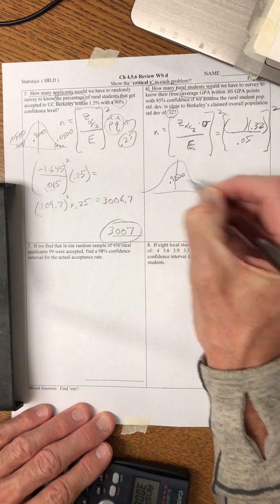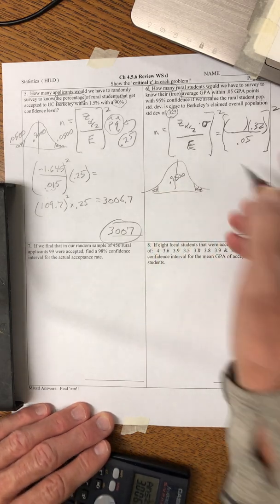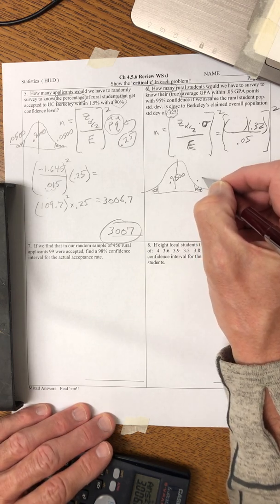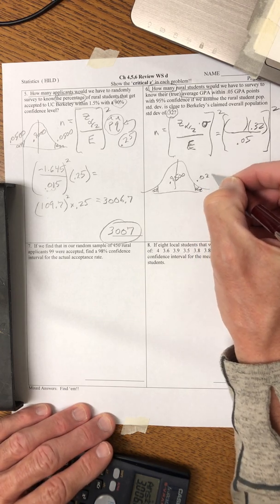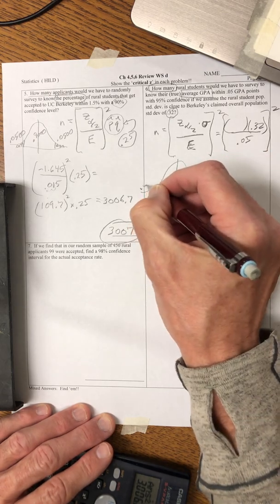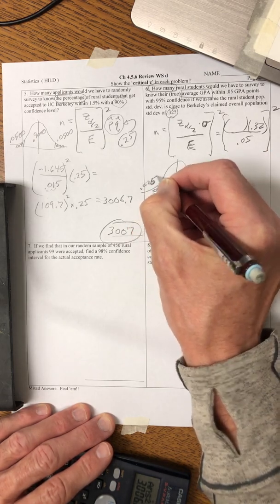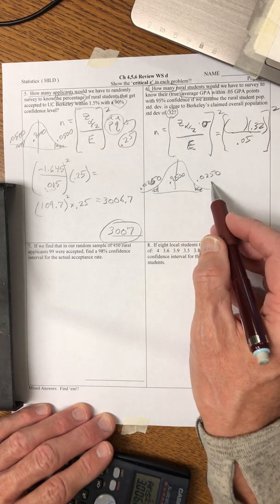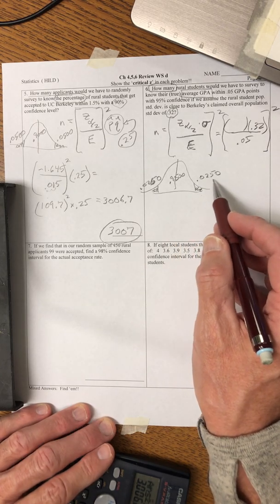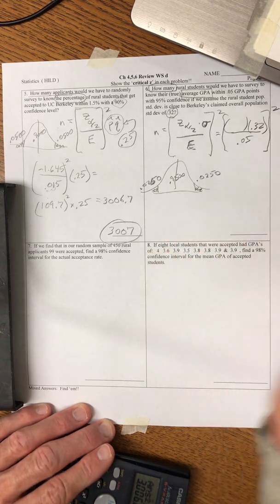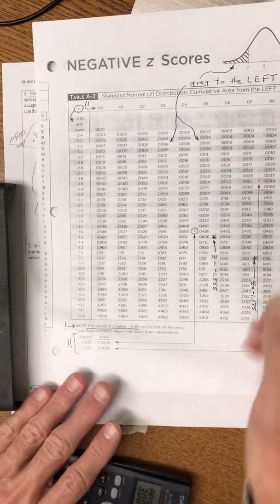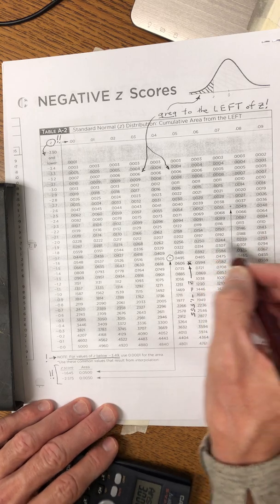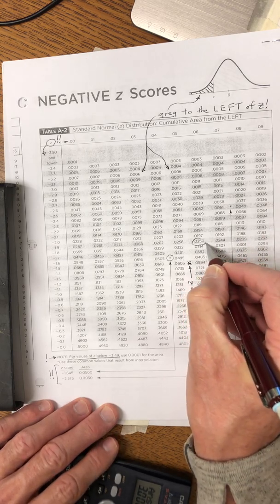It's a z. 95% is in the middle, 5% left over divided by 2. Each tail has half of what's left over, so each tail will have 0.0250 in it. 95% in the middle, 5% left over divided by 2 is 0.0250 in each tail. This should also be circled on your formula sheet. 0.0250 works out exactly right here.